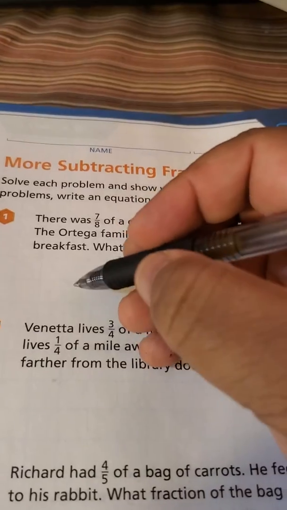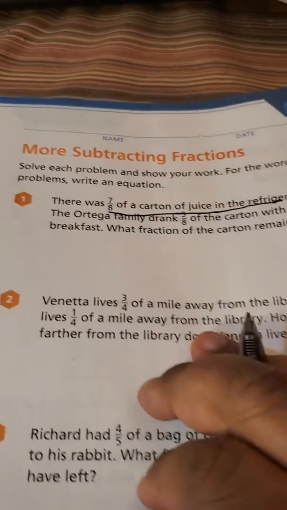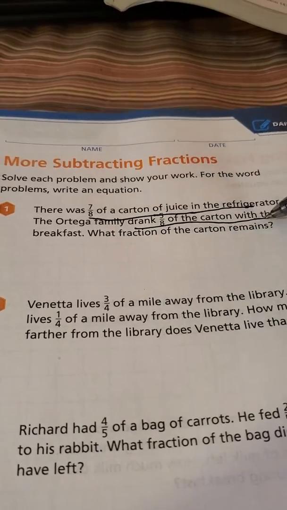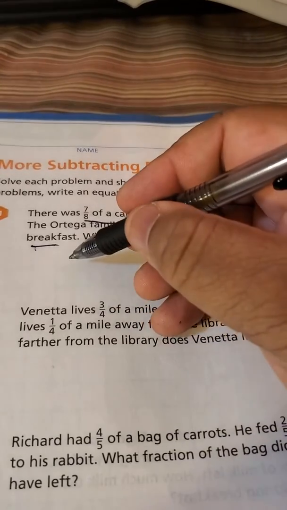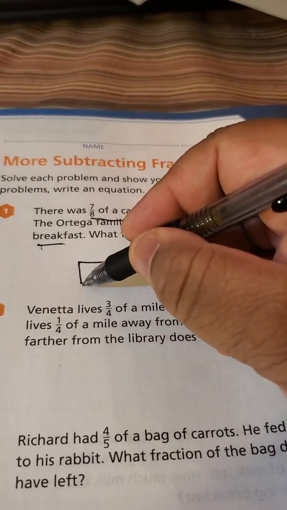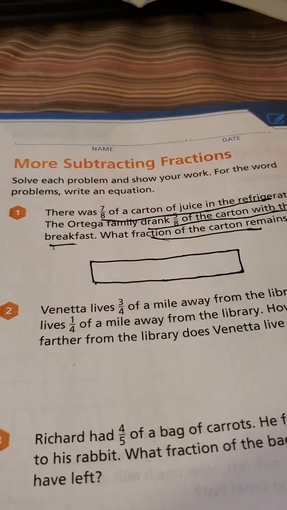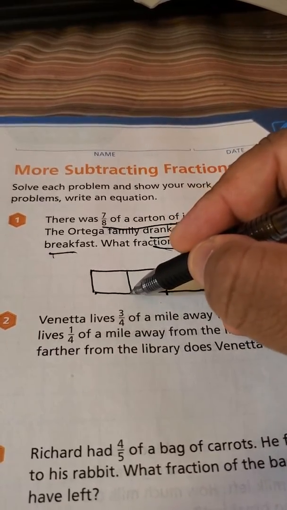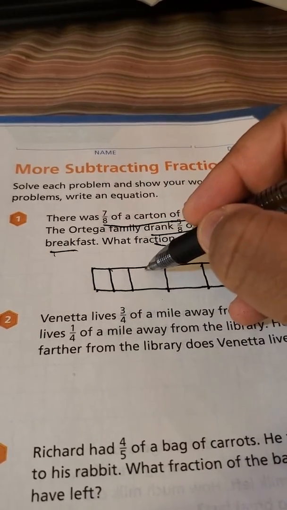So I know that I started with 7/8 of a carton of juice in the fridge, and the family drank 5/8 of the carton with their breakfast. What fraction of the carton remains? Now remember, fractions are numbers. So let's say this box represents a carton of juice, a full carton. And since I'm working with eighths, I'm going to divide my carton into 8 equal pieces.